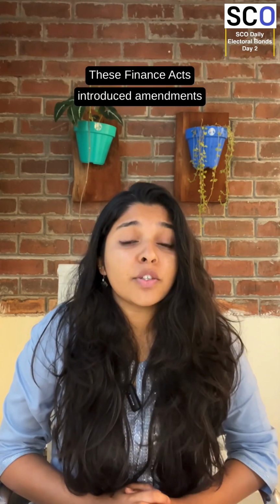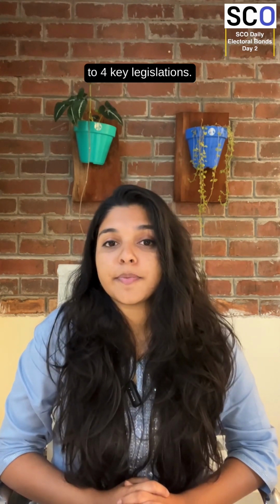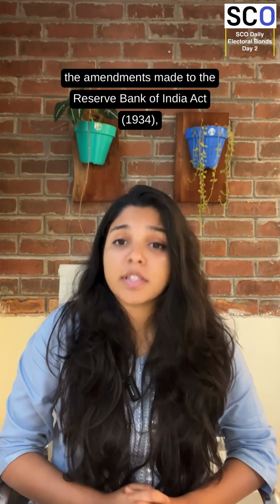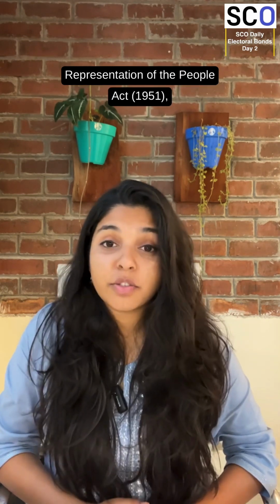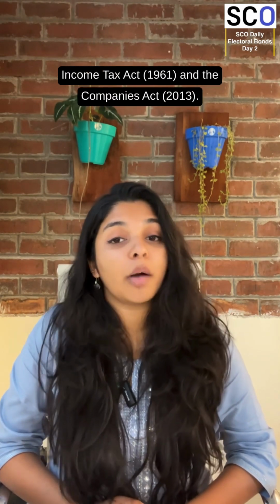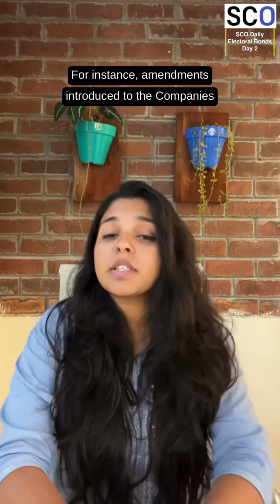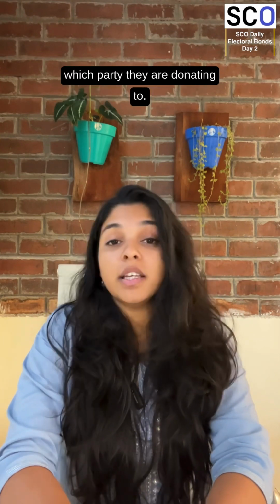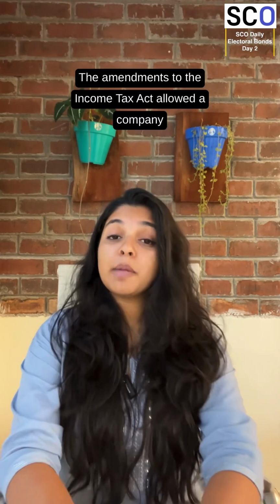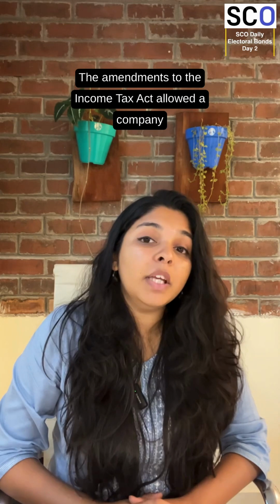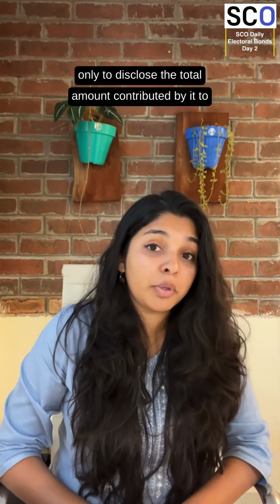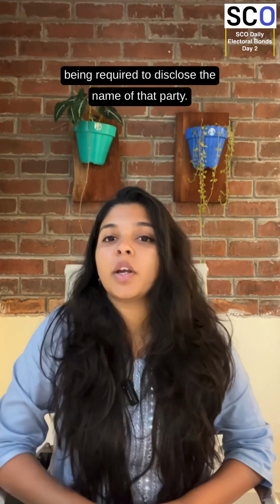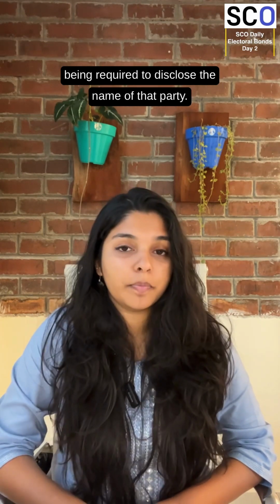These Finance Acts introduced amendments to 4 key legislations. Senior advocate Vijay Hansaria took the court through the amendments made to the Reserve Bank of India Act, Representation of the People Act, Income Tax Act, and the Companies Act. For instance, amendments introduced to the Companies Act allowed companies to donate without disclosing which party they are donating to. The amendments to the Income Tax Act allowed a company only to disclose the total amount contributed by it to a political party in its profit and loss account, without being required to disclose the name of that party.